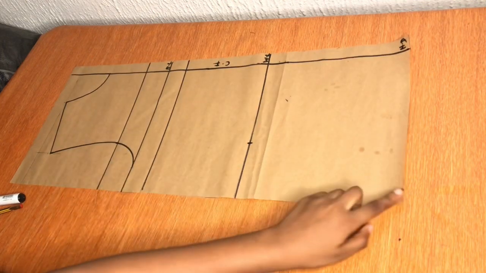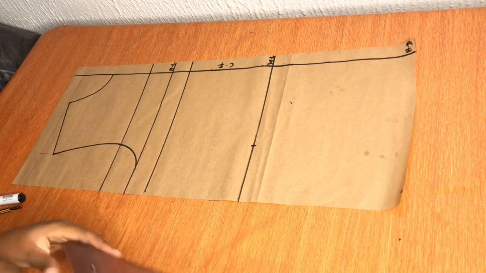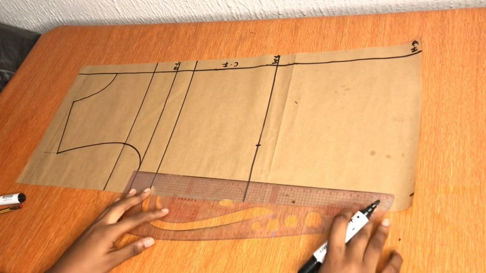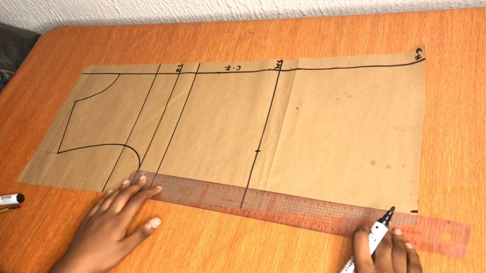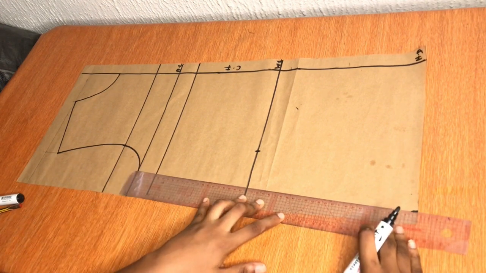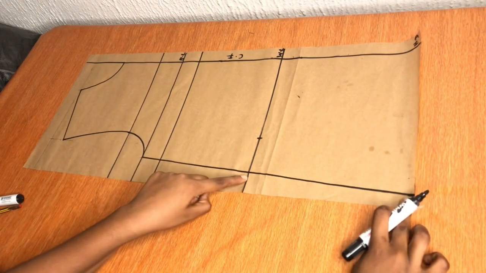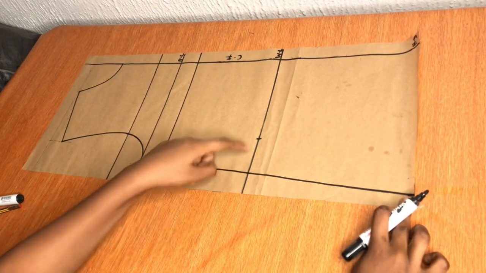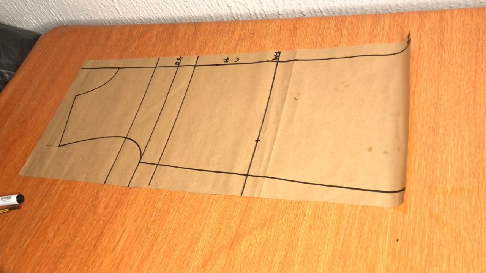Now from my underarm, or my bust line, I'm going to be connecting with a straight ruler to my hip line. So I have my straight ruler, and from my underarm I'm going to be connecting it to my hip line. Now I'll just take the measurement from this point to this point, and that is my waist divided by 4 measurement to my side front.